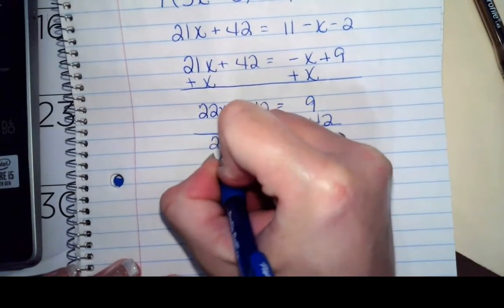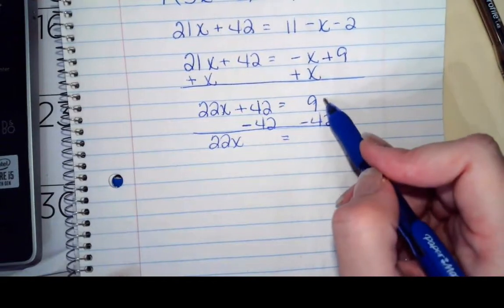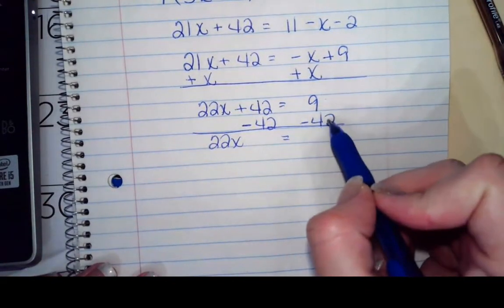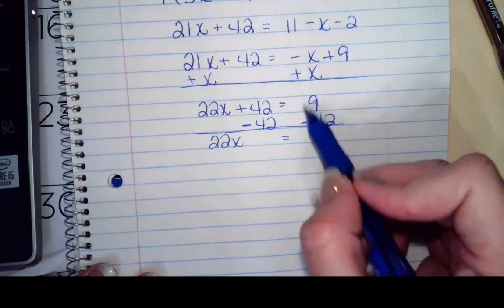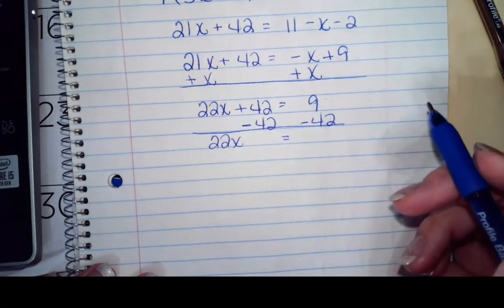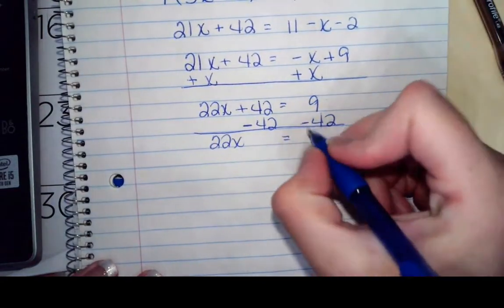So I get 22 x's, and now -42 plus 9. I kind of went over this like 1 or 2 videos ago. I can subtract and just use the sign of the bigger number. Since your signs are different, subtract. So 42 minus 9 is 33, but it's going to be -33.